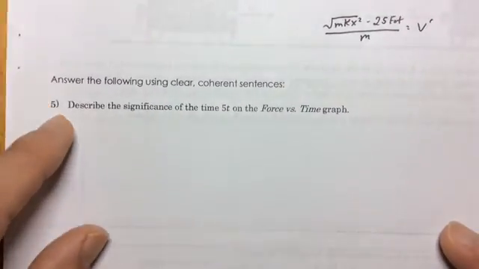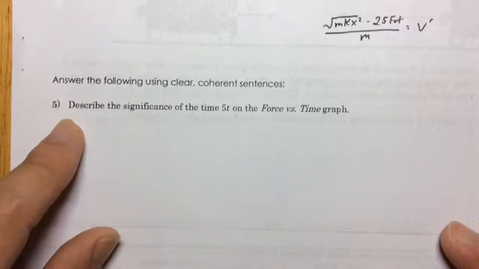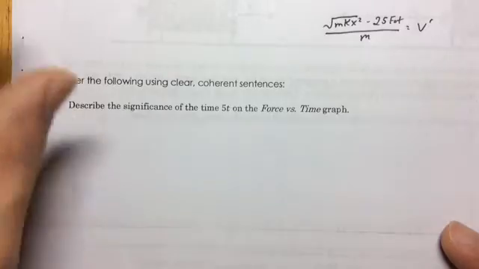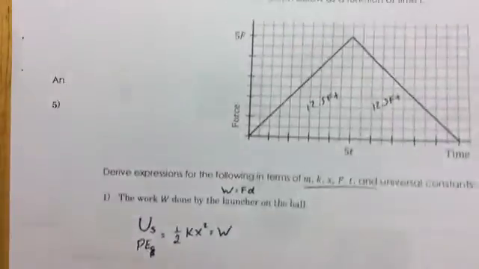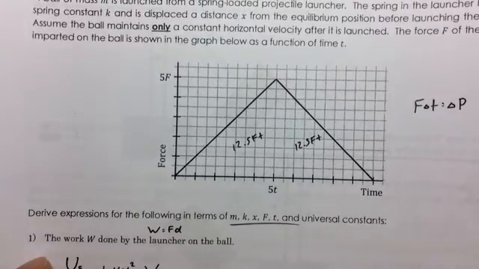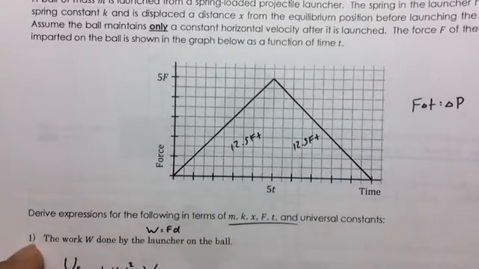Answer the following using clear, coherent sentences. Describe the significance of the time 5t on the force versus time graph. So over here, what is the significance of 5t? And I'm not going to write anything down, I'm just going to talk to you. It's going to be your job to write.